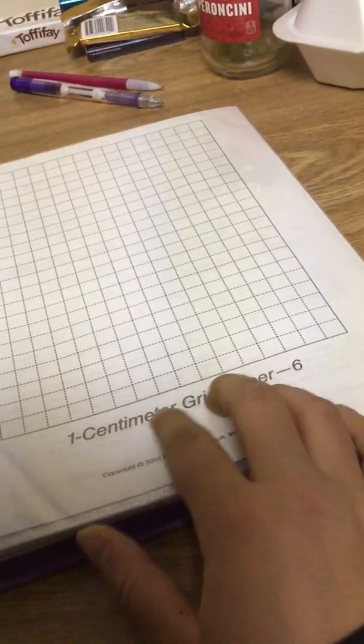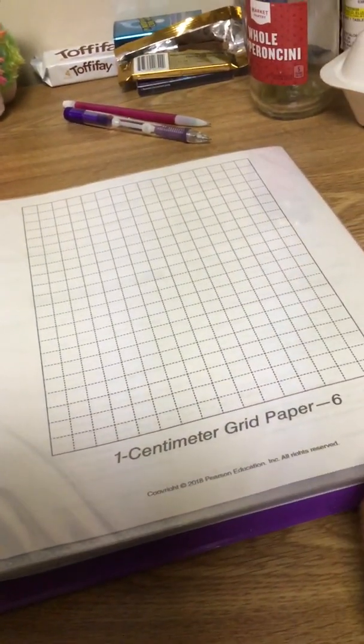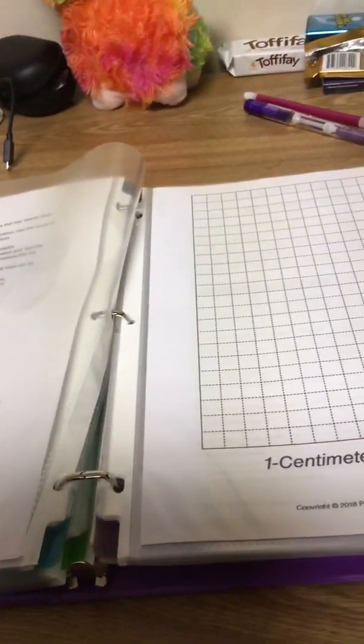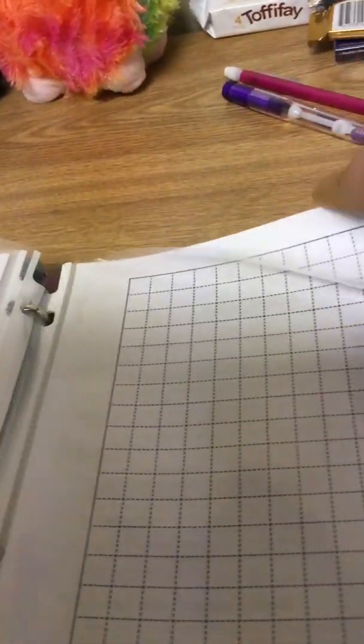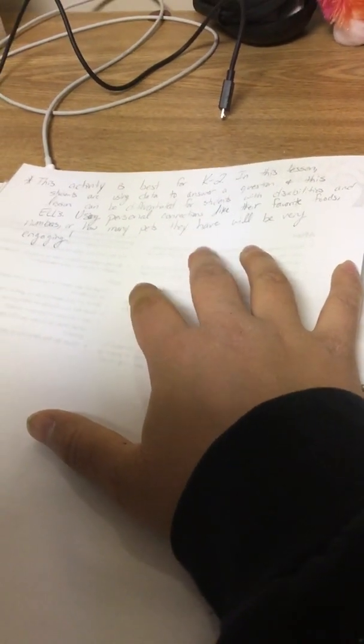And then for that EXS access activity, I found this 1 centimeter grid paper that could help with statistical work, like finding graphs or making your own graph. And the reason why I also decided to pick this was that on the inside of this, there is a whole lesson of using data to answer a question. When I read over it, I found that it was best for kindergarten through second grade.